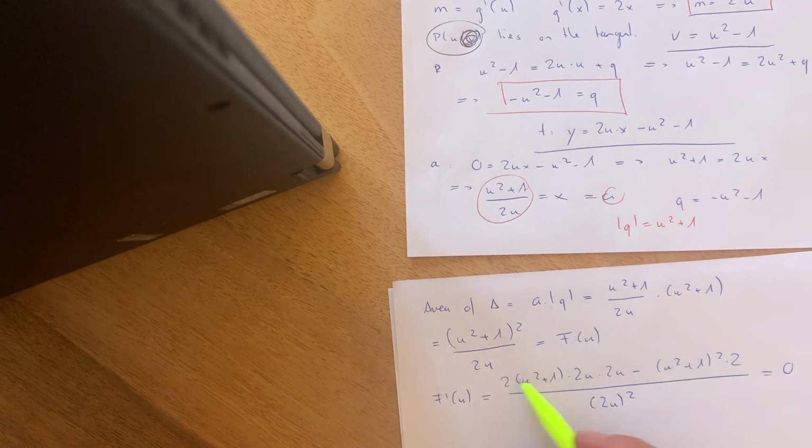If a fraction is 0, the upper part has to be 0, so there's no need to consider this here at all. So from this it follows that 2 times u squared plus 1 times 2 times u times 2 times u minus u squared plus 1 squared times 2 equals 0.